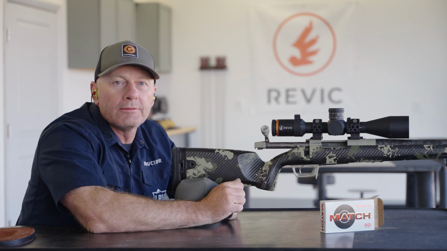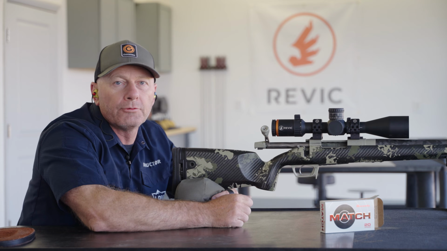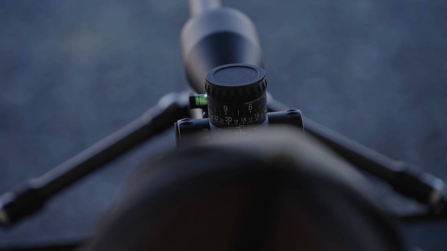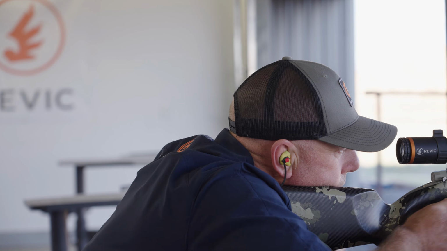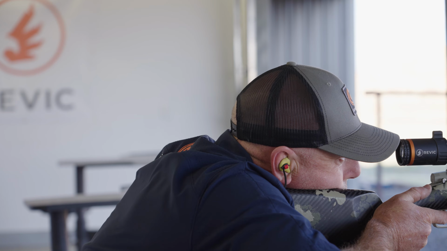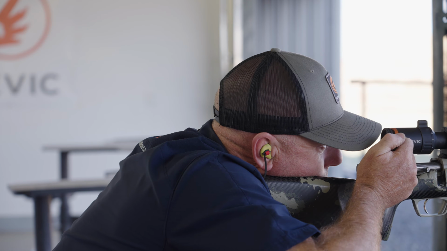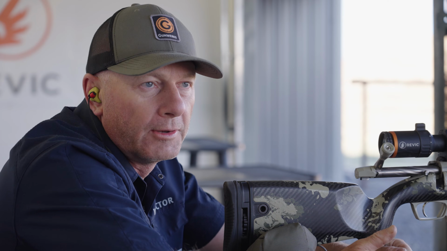So as you just saw, that shot impacted to the right because the rifle was canted to the right and the bubble was buried on the left side. Next, we're gonna rotate that rifle the opposite direction. We're gonna rotate it counterclockwise, which is gonna bury that bubble on the right side of the bubble level. All right, so as you just saw, that shot impacted to the left. The rifle was rotated counterclockwise, therefore the bubble was on the right side of the bubble level, and it resulted in that left impact.